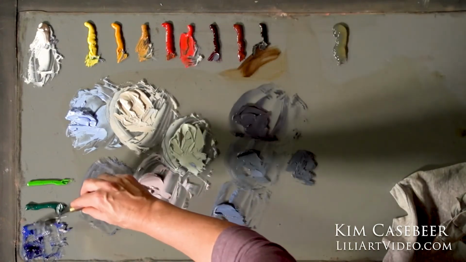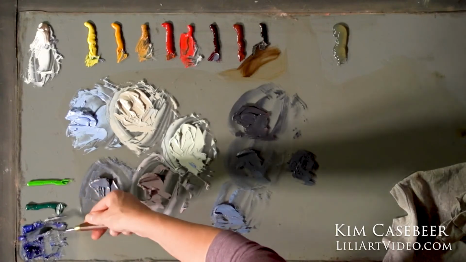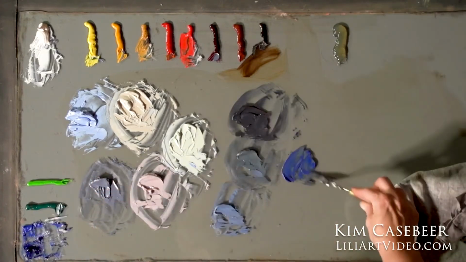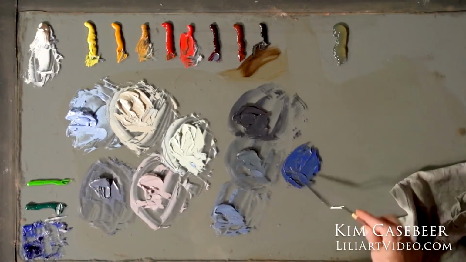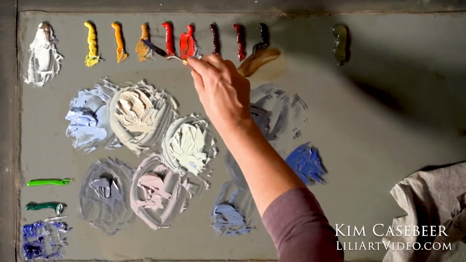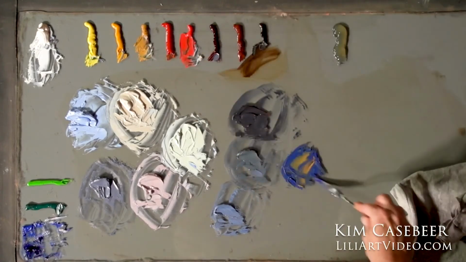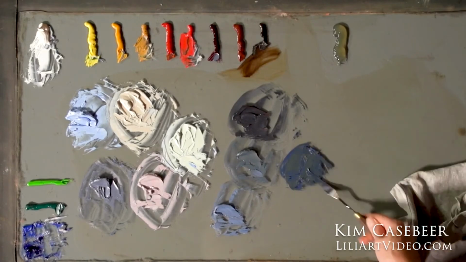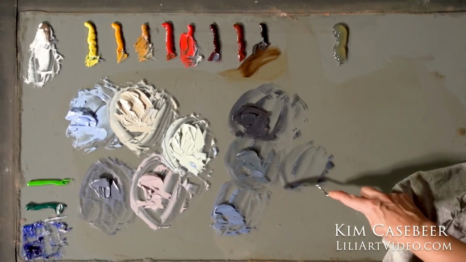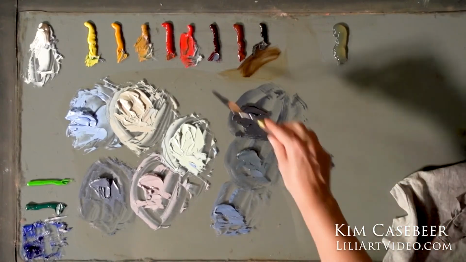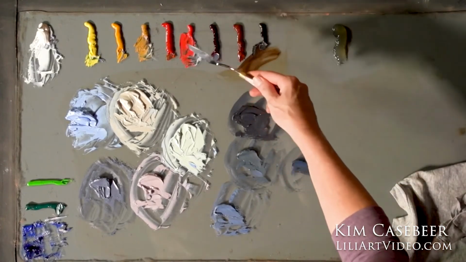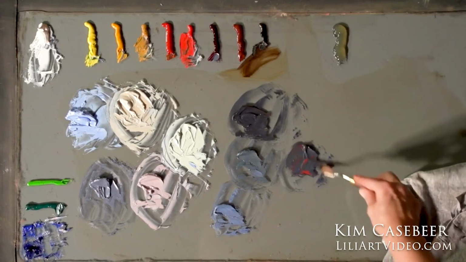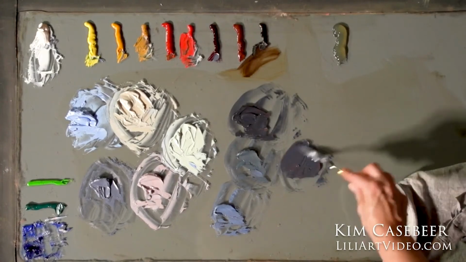And there is a lot of blue in that shadow, so I'll use cobalt. And some ochre. And some red. Get all 3 primaries in.